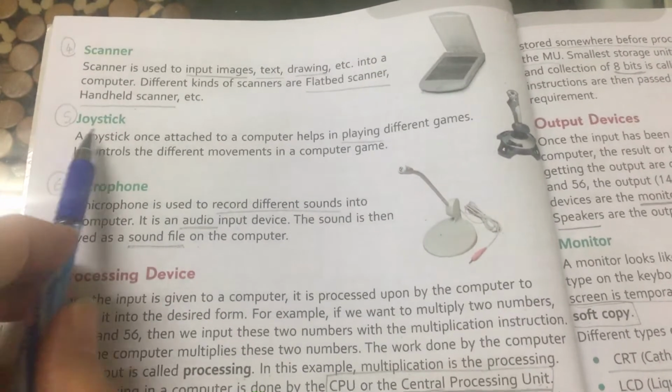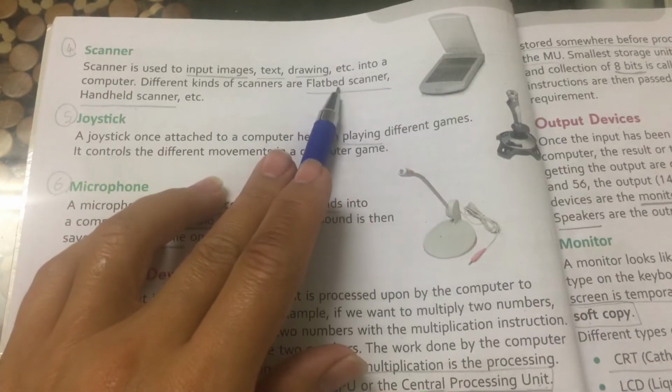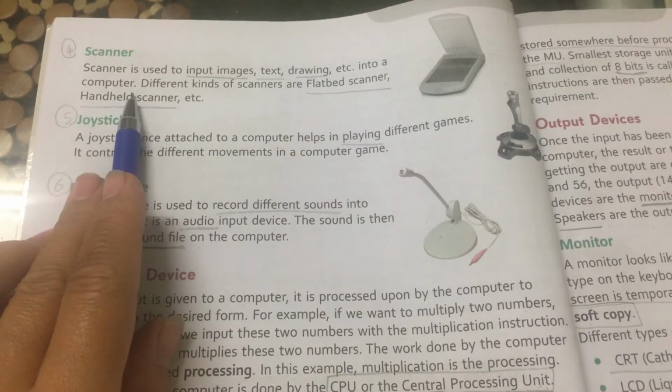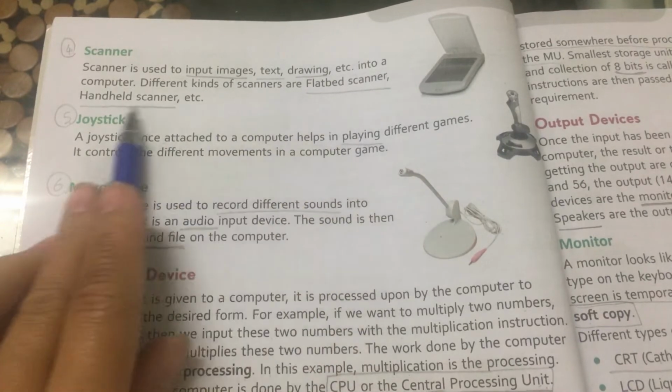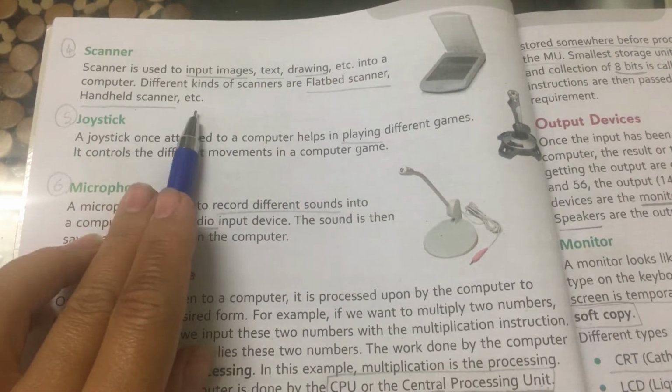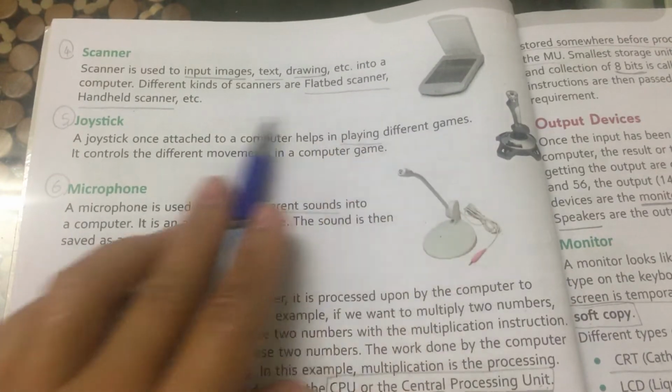Scanner. Scanner is used to input images, text, drawing, etc. into a computer. Different kinds of scanners are flatbed scanner, handheld scanner, etc. This is the shape of the scanner.